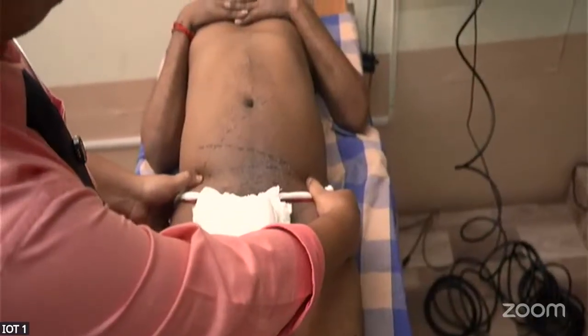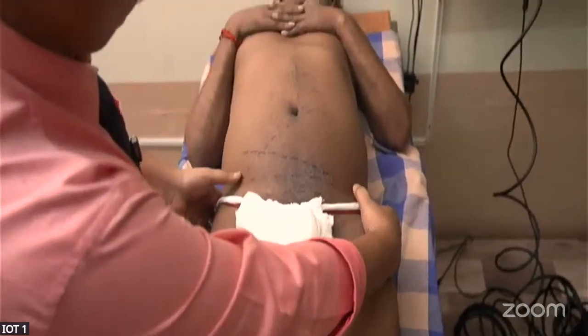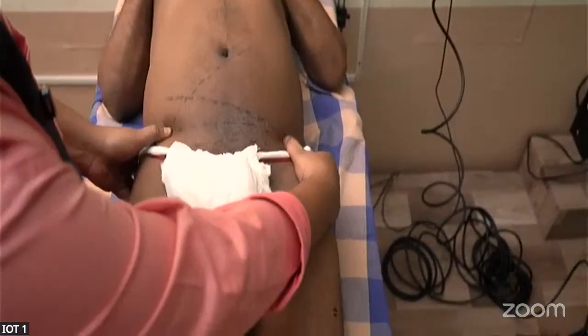Because on your right side, the thumb is at a higher level compared to the left side, seeing from the video here. Initially, the camera was focused from one side, but now it has come to the center. Now you can appreciate both the ASIS at the same level, sir.